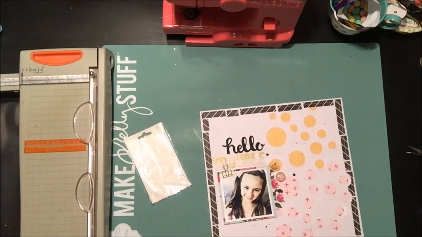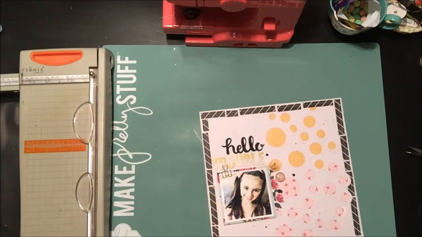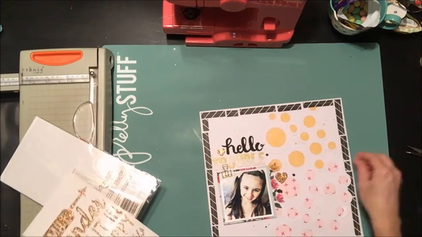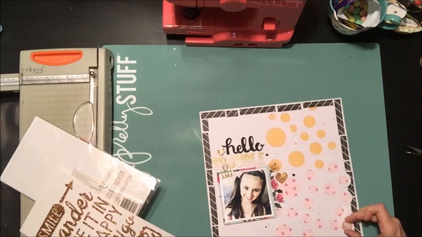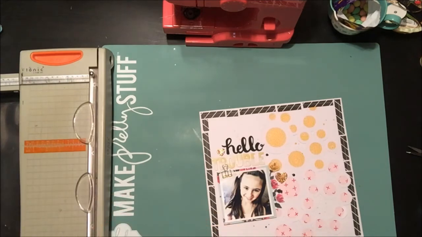Anyway, I'm adding in some of these wood buttons. These are from Shimelle, the Go Now Go collection, and I love the wood buttons. I'm addicted to those things. And then I decided to add some more of that gold, but this time it's glitter. I'm going to add a heart and a few little bits in around my photo area. And what else am I going to add? I think I'm going to end up cutting a few more flowers from a different collection. I'm going to add a sticker underneath.